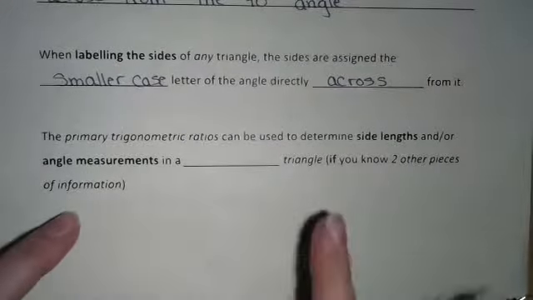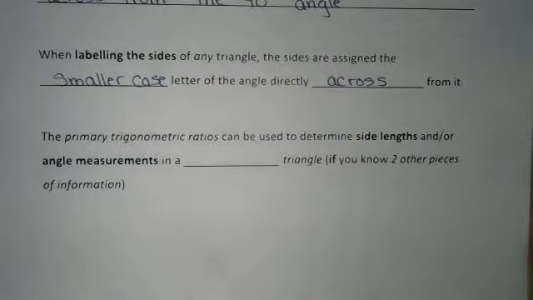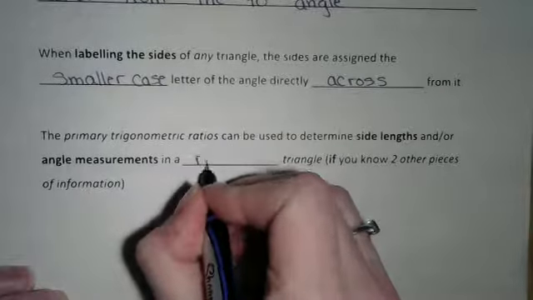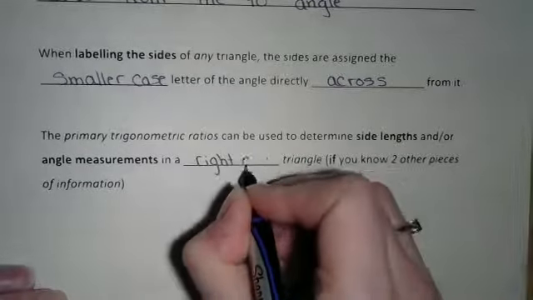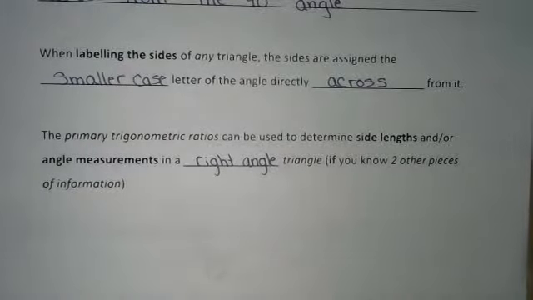The primary trigonometric ratios can be used to determine side lengths or angle measurements in a right angle triangle. Just to reiterate that point. It has to be a right angle triangle or it doesn't work.